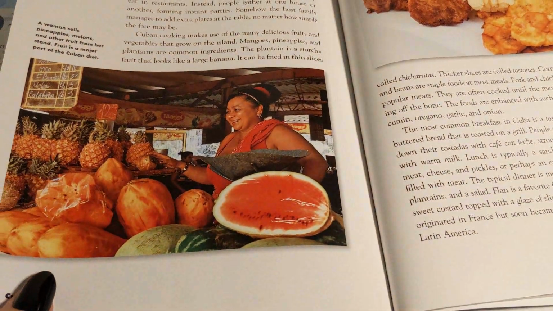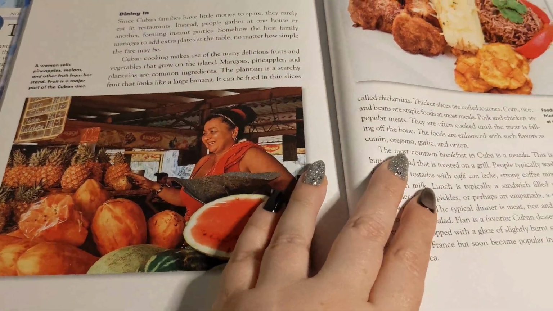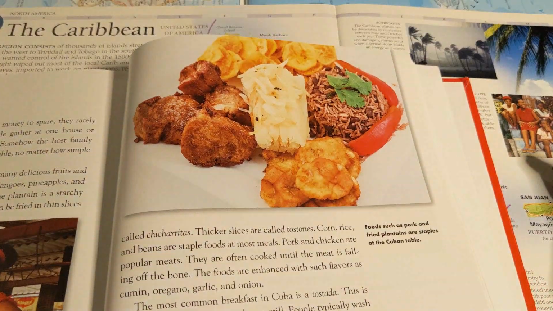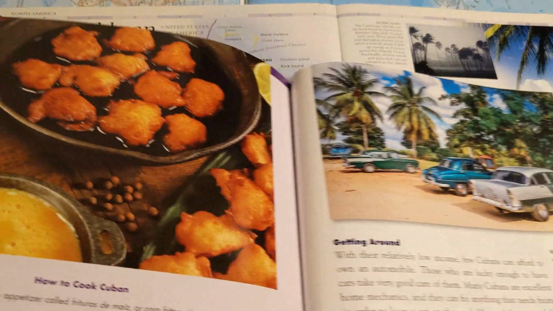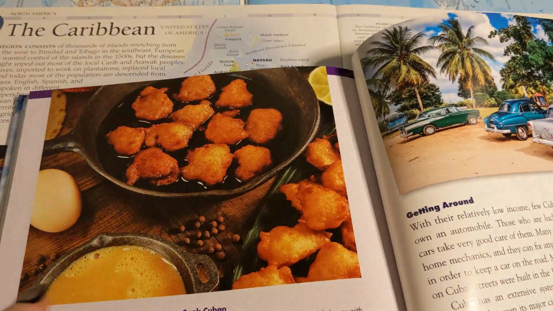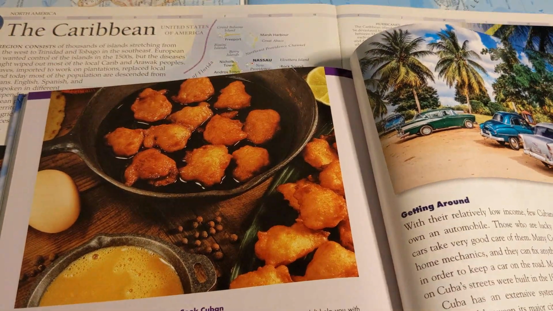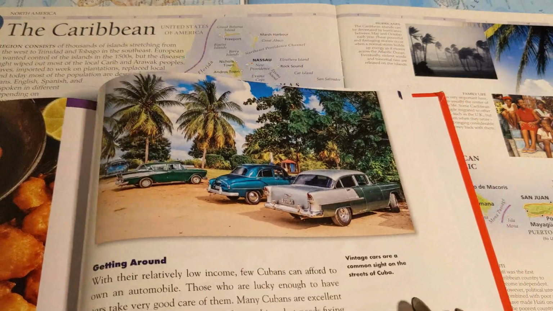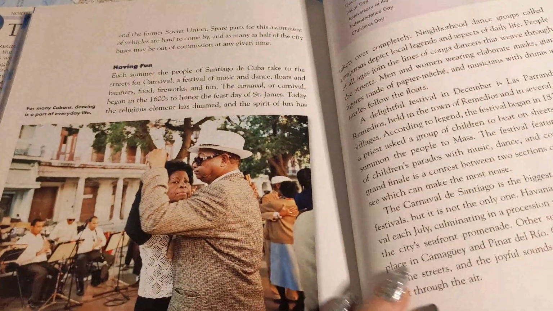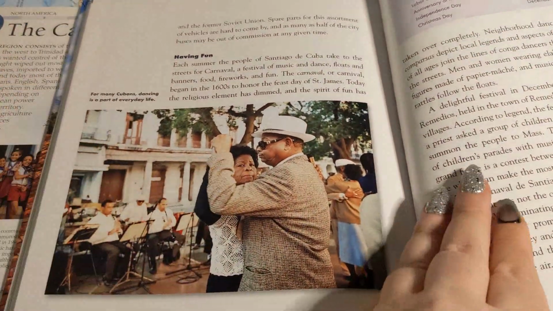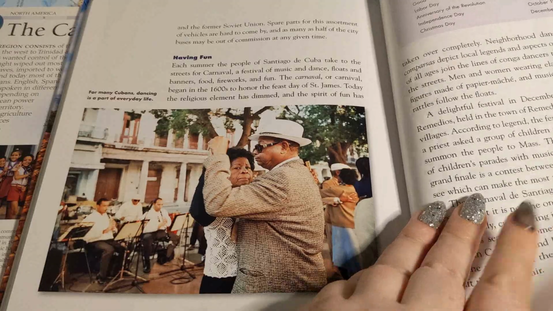Ooh, some delicious fruit for sale here. Yum yum. We got some pork and fried plantains. Yummy yummy. And some corn fritters. Those look delicious. Some of the classic cars. Really beautiful too. And of course dancing is a huge part of Cuban culture. Like everyone dances. I think that's the end.